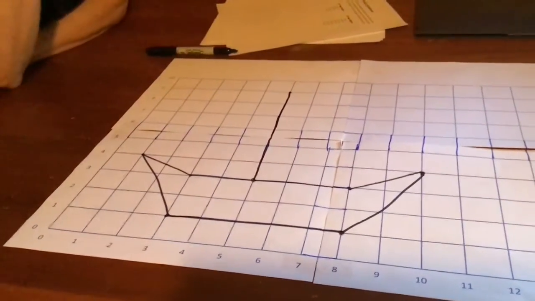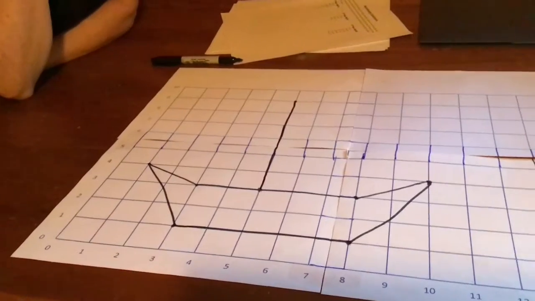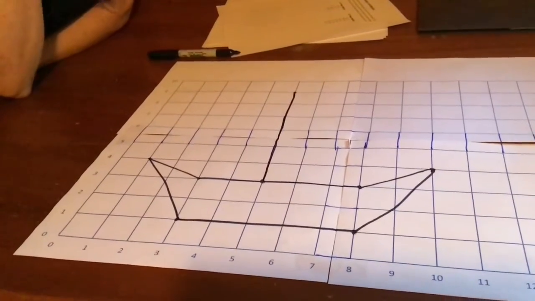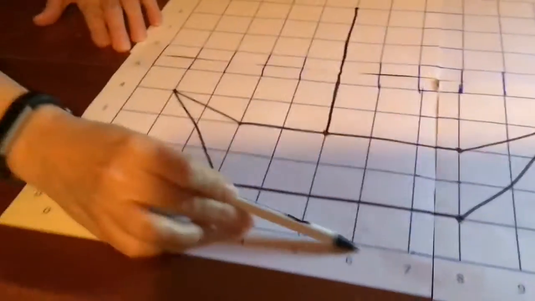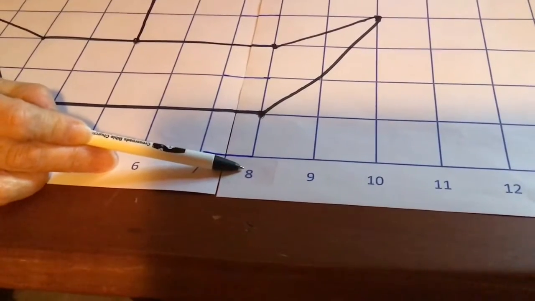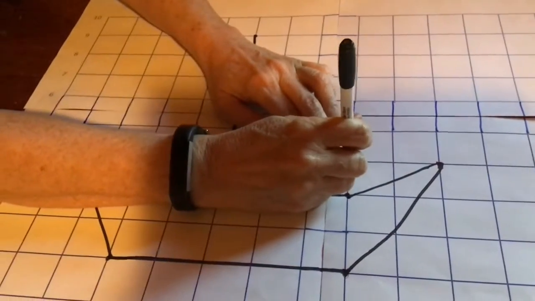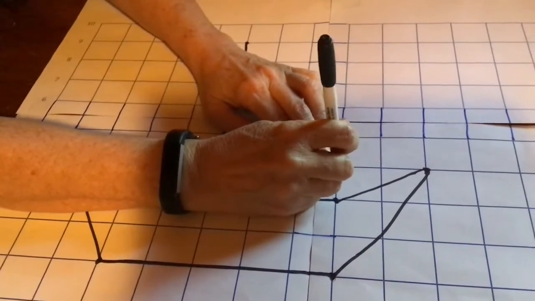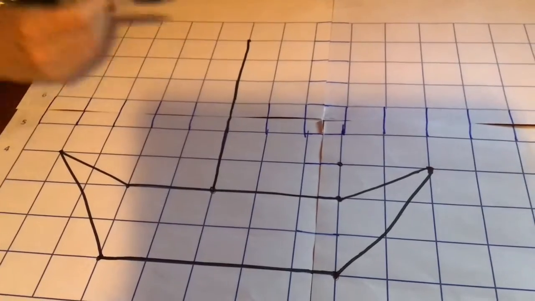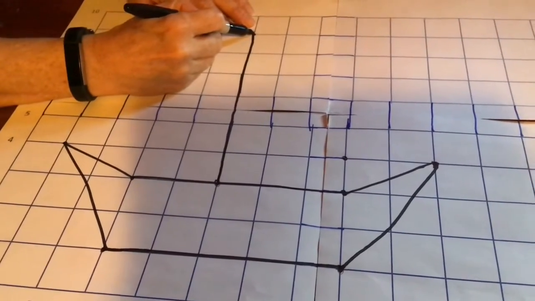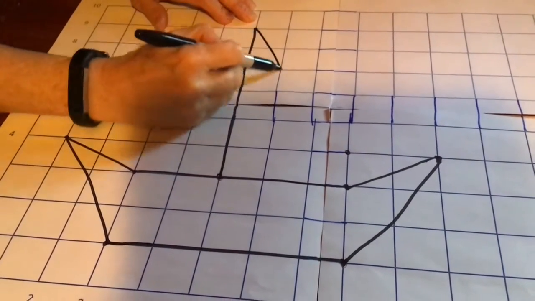Pirate ship. Let's see, we have an 8 and a 4 next. 8 way over here for our x-axis and a 4. Connect them. There we go, right here. Okay, so then from this dot, we draw a line down to that dot.